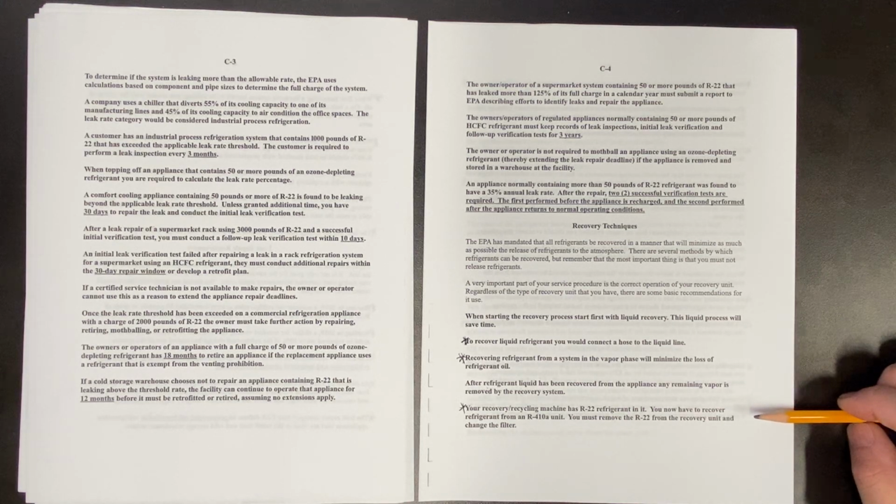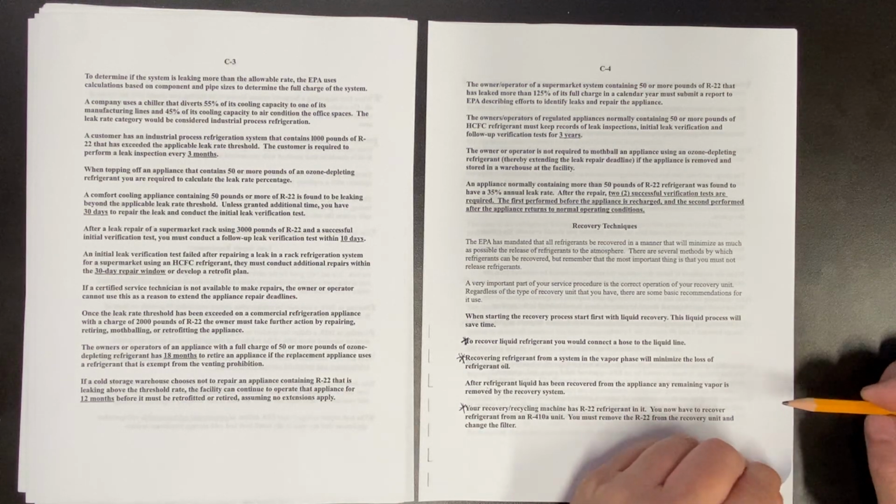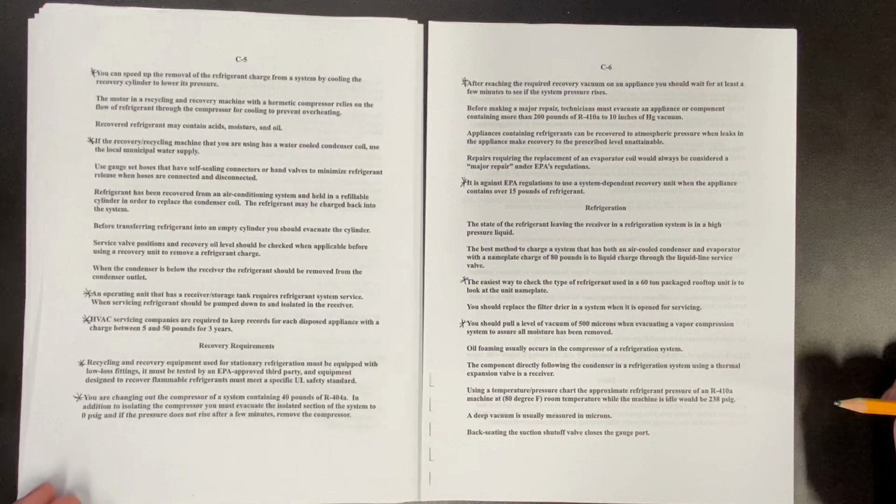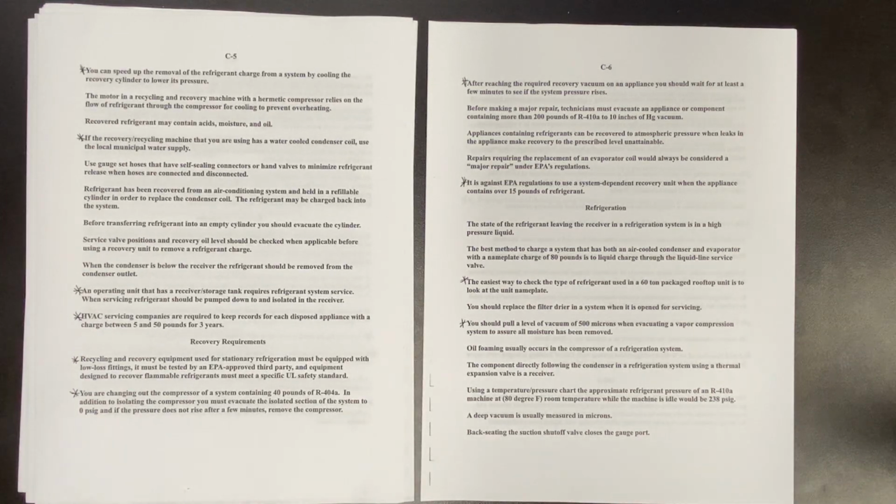Your recovery recycling machine has R22 refrigerant in it. You now have to recover refrigerant from a 410A unit. You must remove the R22 from the recovery unit and change the filter because you cannot mix refrigerants. You can speed up the removal of the refrigerant charge from a system by cooling the recovery cylinder to lower its pressure. The motor in a recycling and recovery machine with a hermetic compressor relies on the flow of refrigerant through the compressor for cooling to prevent overheating.